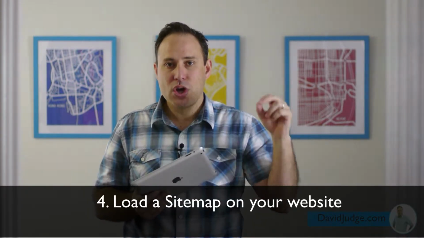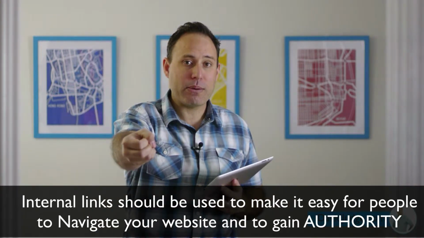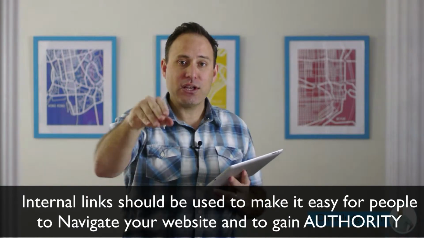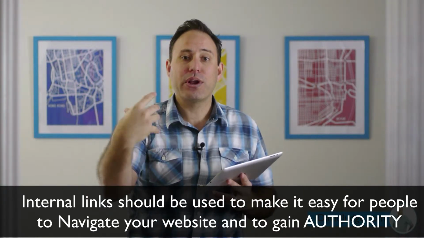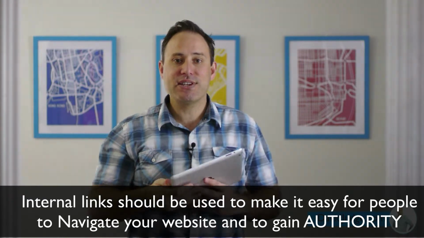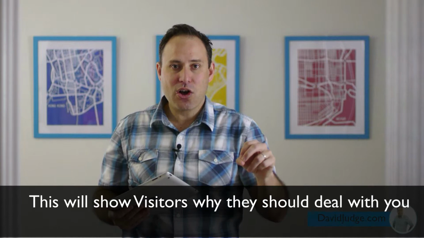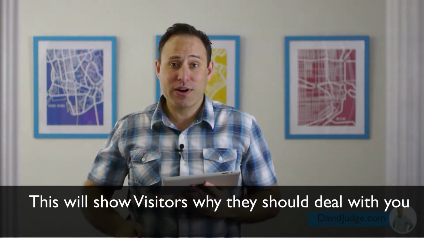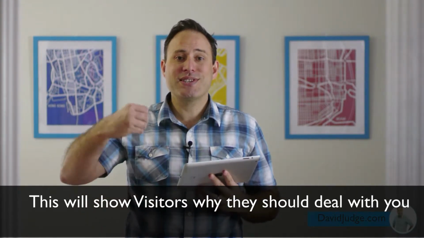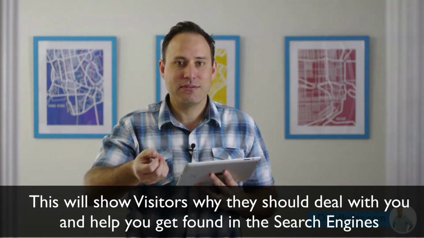Now to summarise, internal links should be used to make it easy for visitors to find what they want on your website. You should also use internal linking to show visitors that you are an authority on your subject, but offer other supporting content that allows visitors to find out more about your business, to delve in deeper. This in itself will show people that they should use your product and service, and by using this as a foundation, it will help with your search engine visibility.